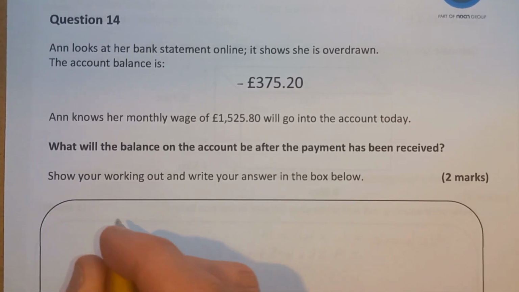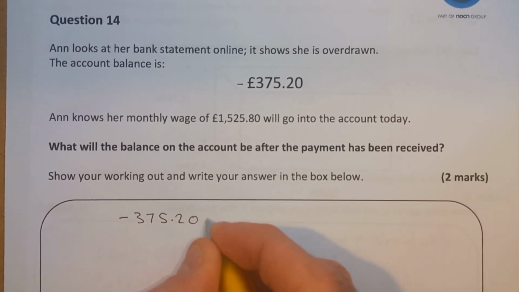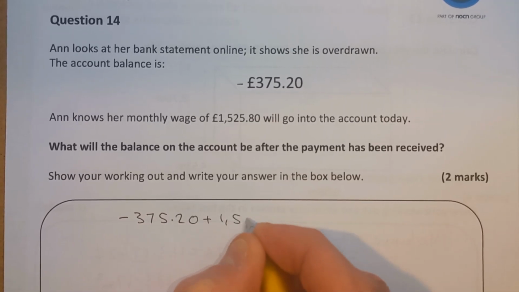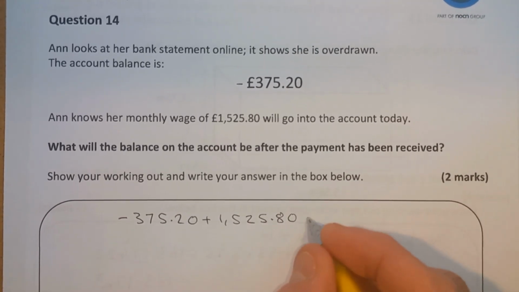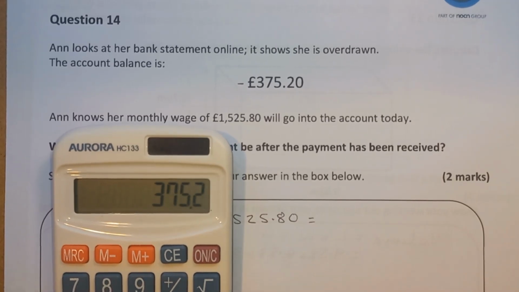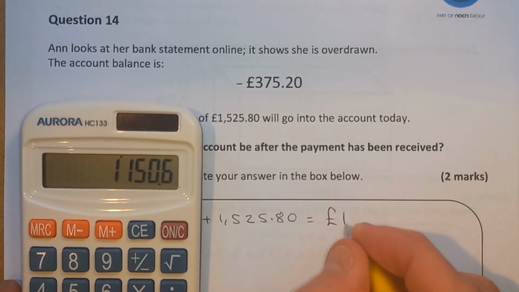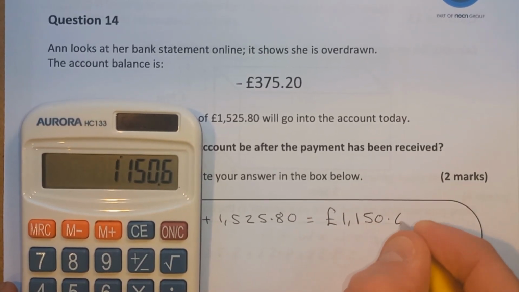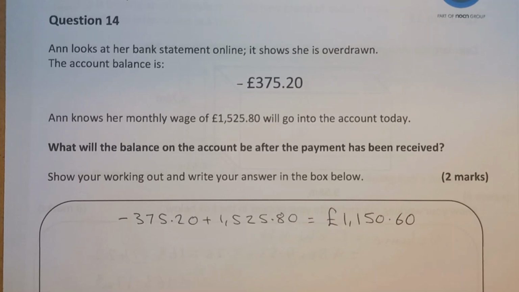Okay, well, probably the easiest way to think of it is just, I'm starting at minus £375.20, and then I'm going to add on £1,525.80. So, with your calculator, we can put in 375.20, and we can use this to make it a negative number. And then add on 1,525.80, which gives us 1,150.6. But because it's money, we're going to have 2 decimal places for the pence.